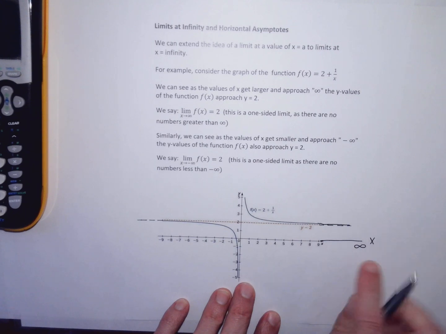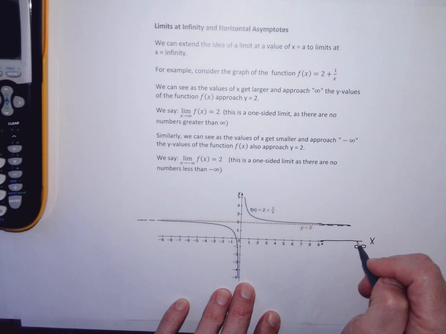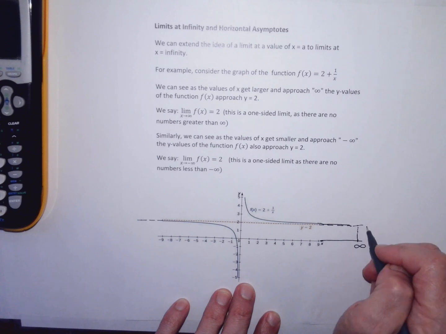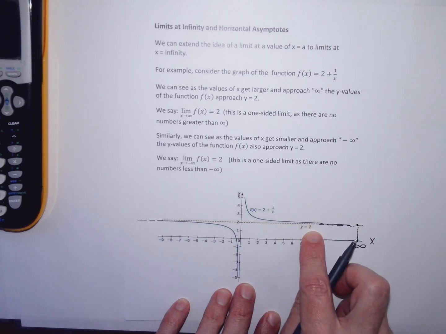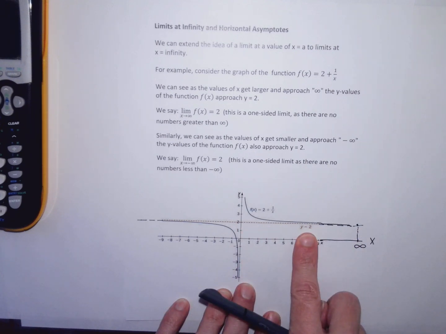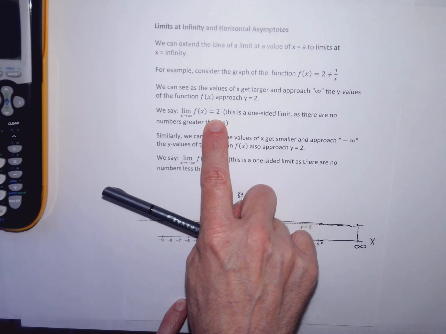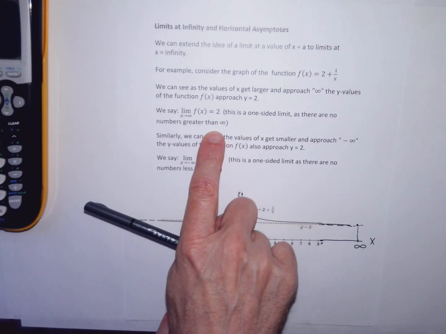So here I put in positive infinity on the x-axis, and if I go out to the x-axis and I look up to the graph, the point that I'd be staring at is going to be microscopically above this dashed line, and every point on this dashed line has a y coordinate of 2. So because this graph going off to the right flattens out to the line y equal to 2, we'd say the limit as x approaches positive infinity is 2. I can do this with a table, but for right now I just want to do it visually. This is a one-sided limit as there's no numbers greater than infinity.